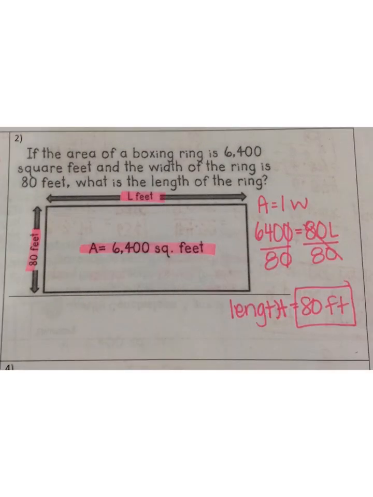So I started with the formula length times width, and when I substitute my values, I already know what the area is. It's 6,400 square feet, and that's equal to 80 times the L, which is length. I'm trying to find that. So that coefficient that's multiplying to the length, I divide by 80 on each side because that's opposite, and I get that the length is going to be 80 feet.